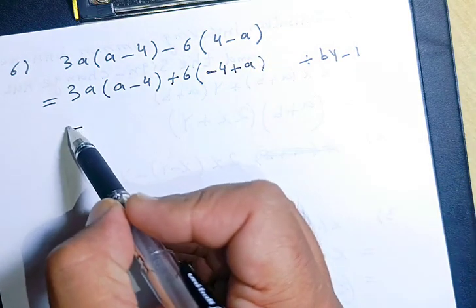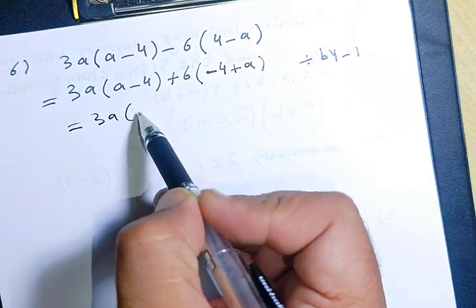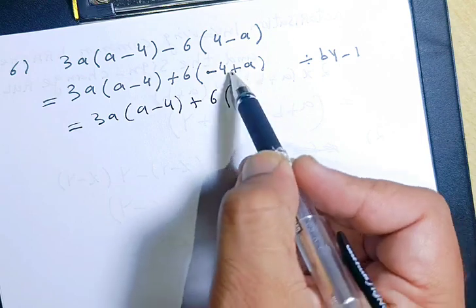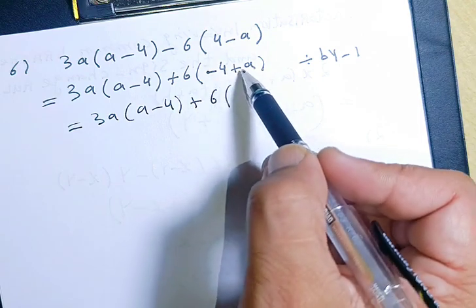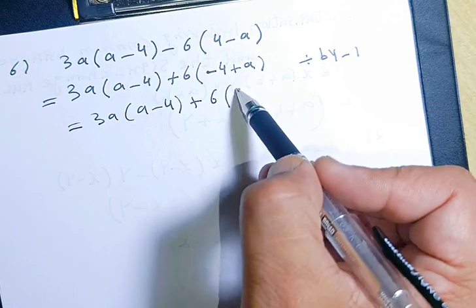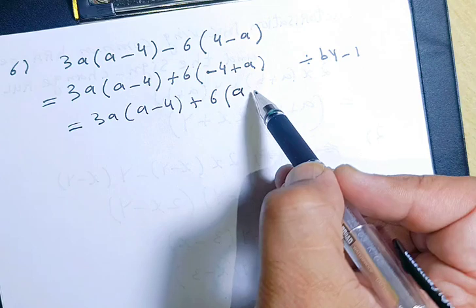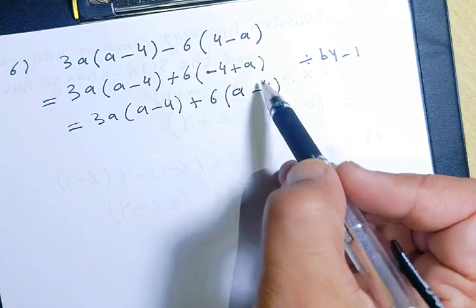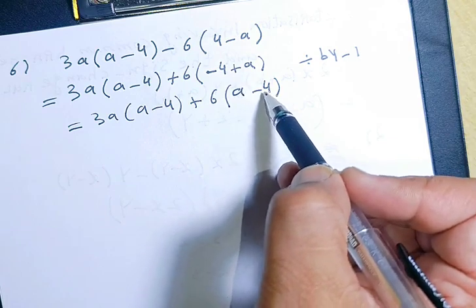So now 3a negative 4, like this, plus 6. Now I can change the place, because if you change the place with a positive sign, nothing will happen. I can write a negative 4, or I can write negative 4 plus a, it is the same thing.